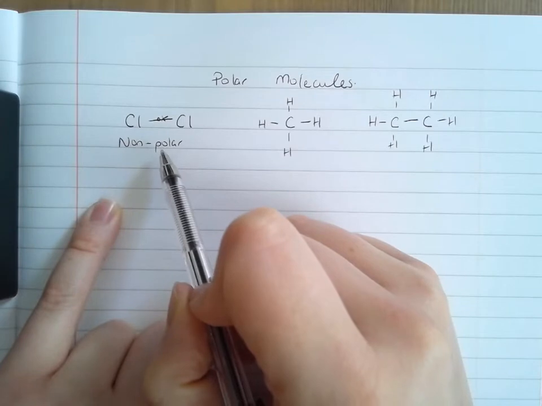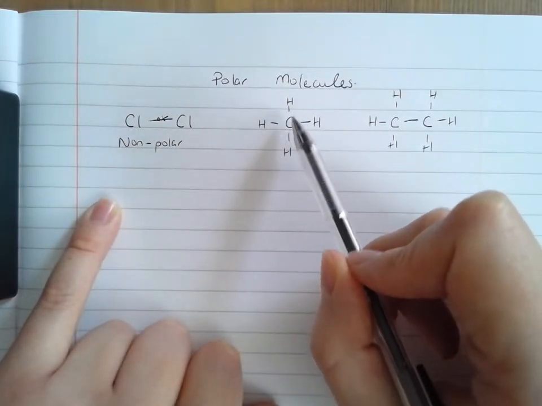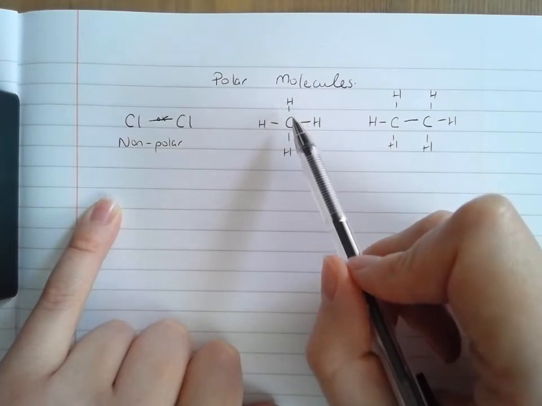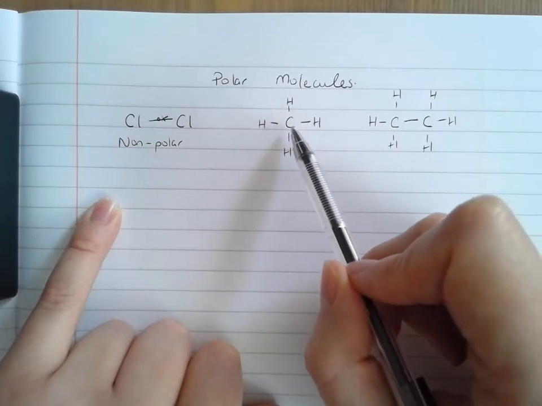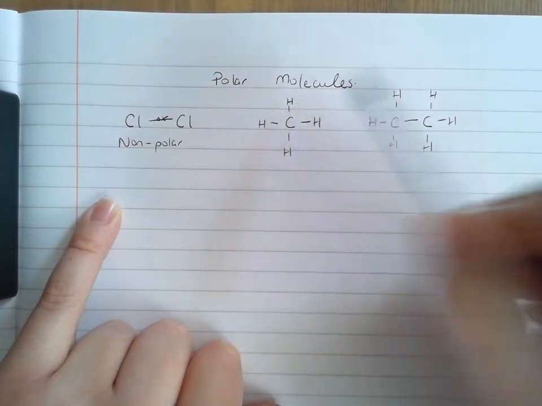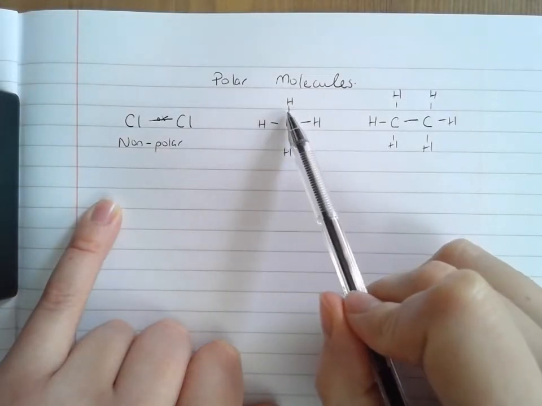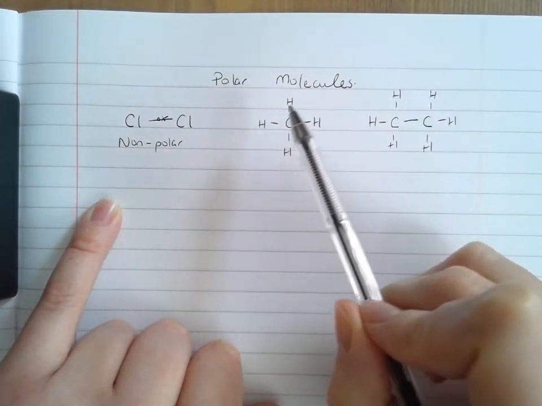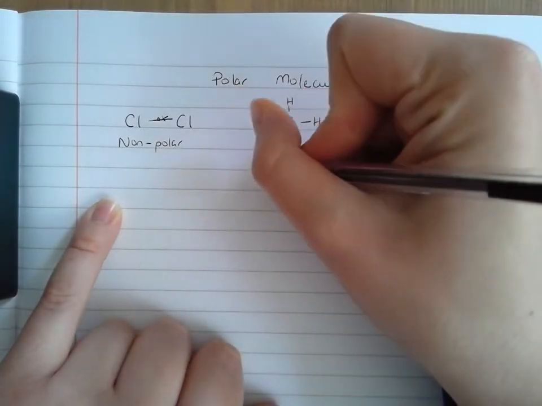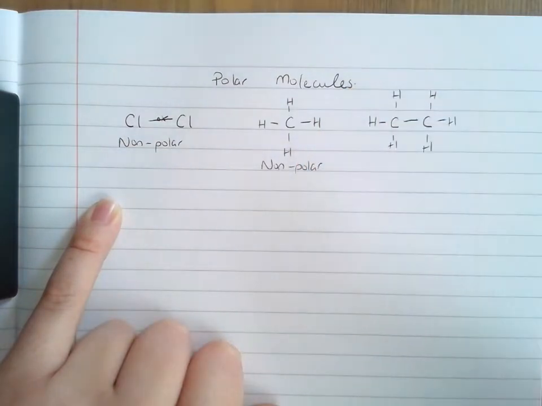We say it's non-polar. In the next example, I've got 4 bonds. I've got 4 carbon-hydrogen bonds. Each of these bonds is non-polar. There's a slight difference in electronegativity between carbon and hydrogen, but not enough for either atom to have a greater share of the electrons. So each of these bonds is non-polar. You've got 4 bonds, they're all non-polar. Overall, the molecule is going to be non-polar.